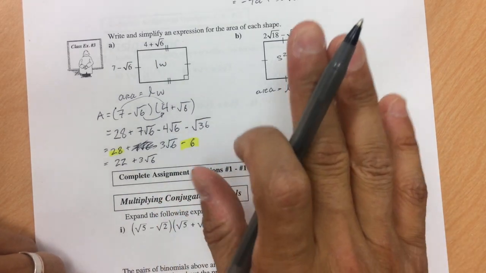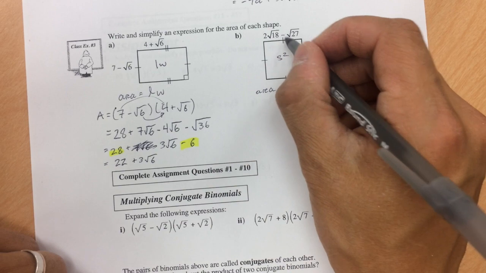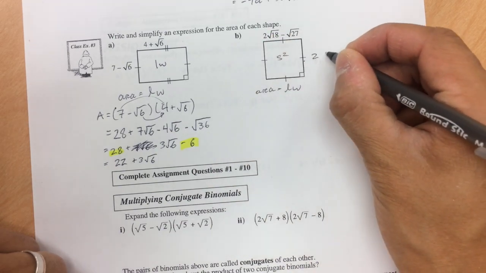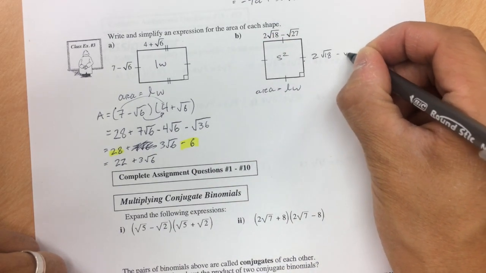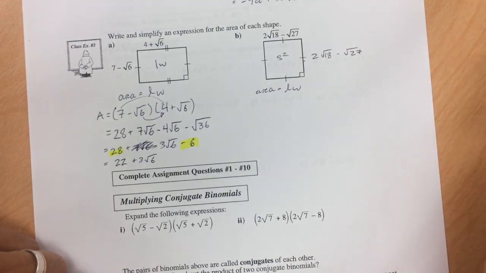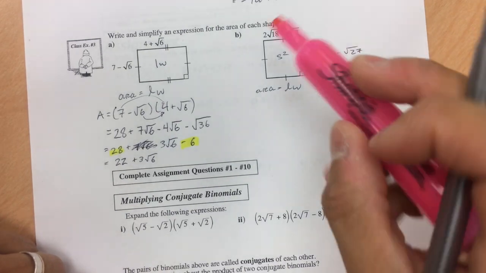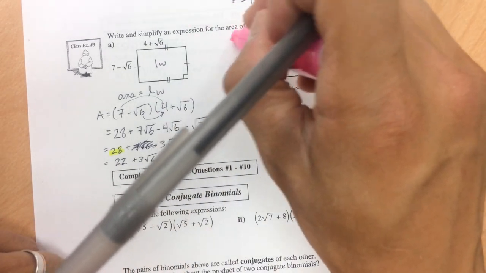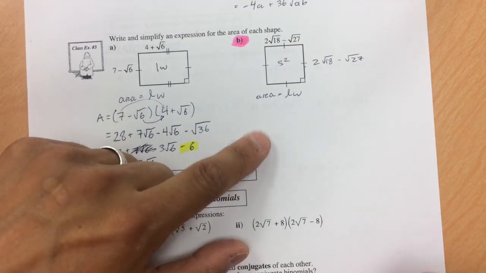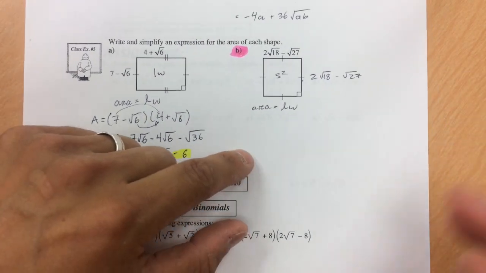And you're going to do the exact same thing for this one, but now because you have a square, you know that this is also 2 root 18 minus root 27. So this is another one I want to check to make sure you've attempted. Here would be a good place to pause the video and to try this one.